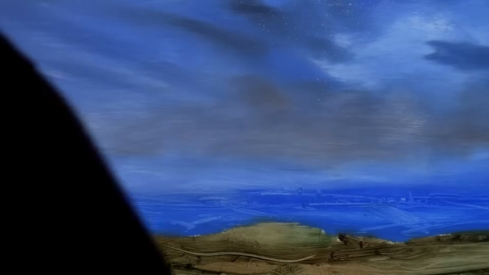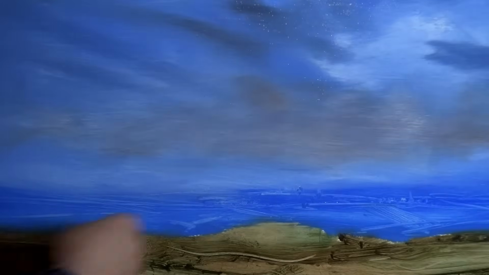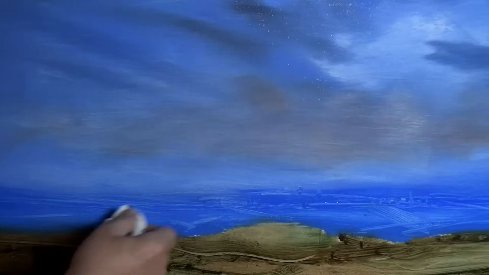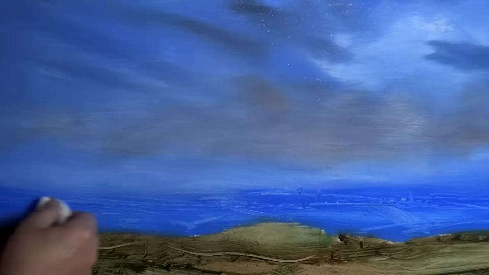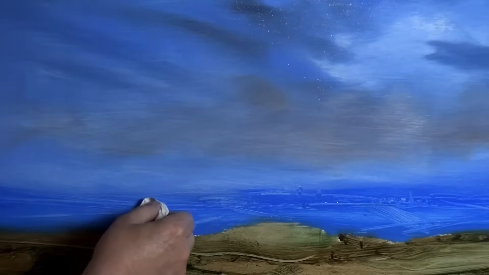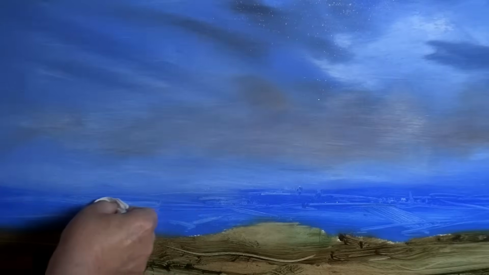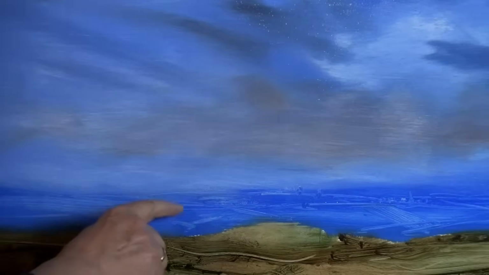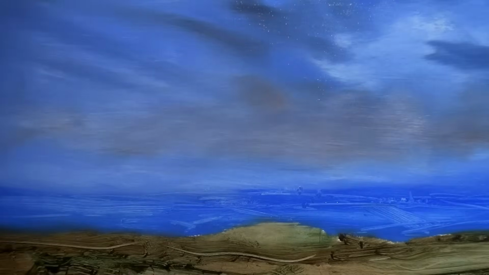So this bit here, I want something in there just to catch your eye a little bit, just so that you don't sail out of the picture. I think it's just a bright area across there. So rather than struggle to make a thin light line, make it thicker, because you can always hone it down.